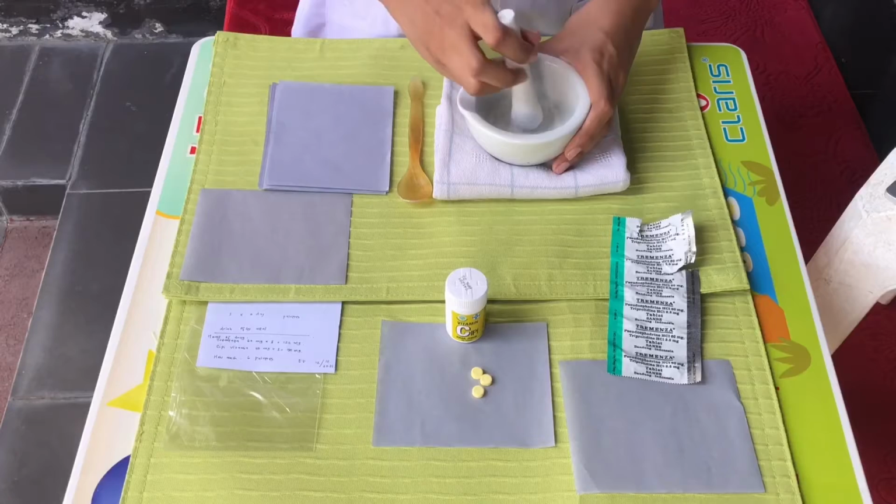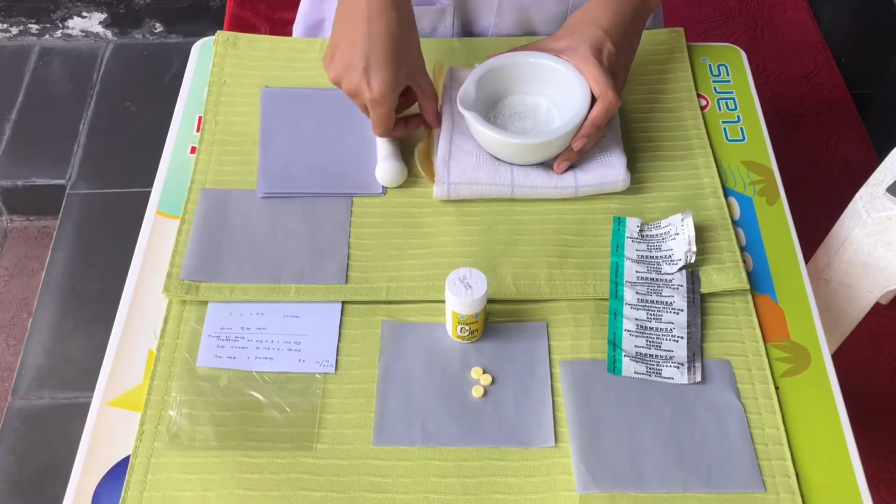The spatula is used to help while crushing the tablet.